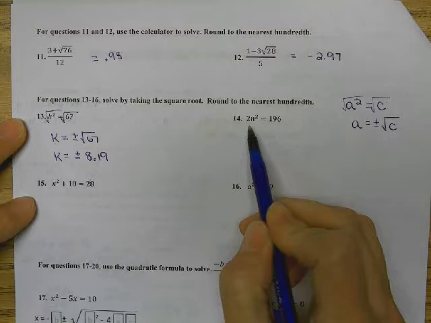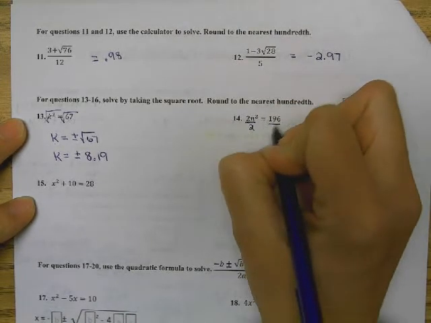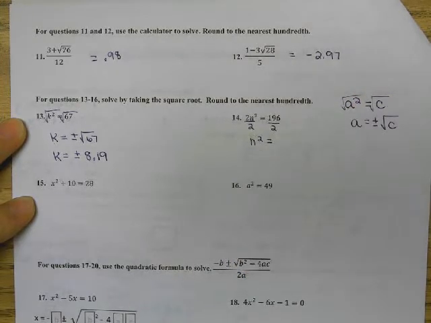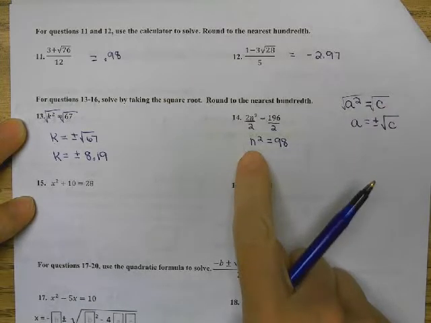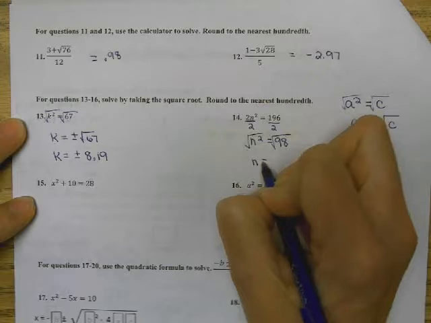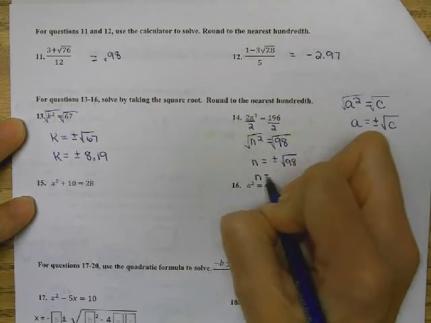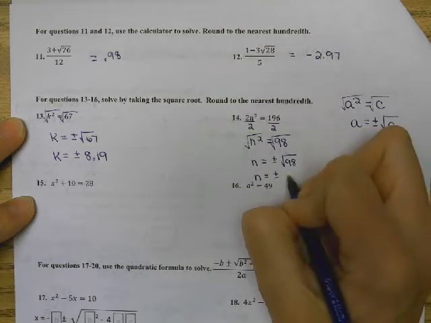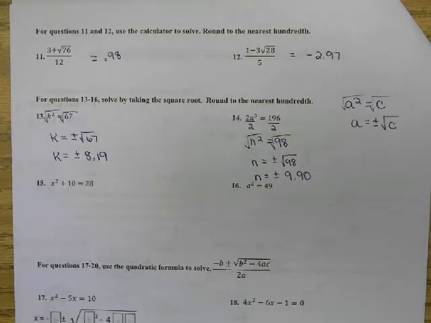All right, on 14, my squared term is not by itself yet. I still have something in front. So I'm going to go ahead and divide by 2. So I get n squared equals 98. Now my squared term is by itself. So I'm going to go ahead and square root both sides. On the left, I'm just going to get n. And on the right, I get plus or minus the square root of 98. But then we're going to find the square root of 98. Ooh, so I get 9.90. Okay.